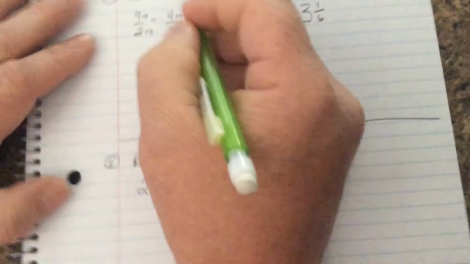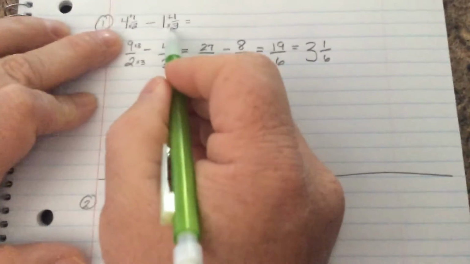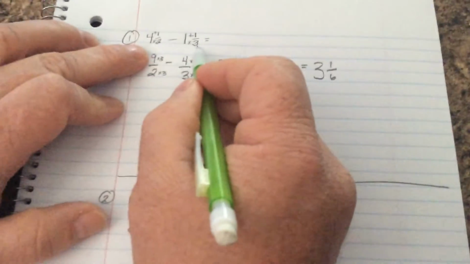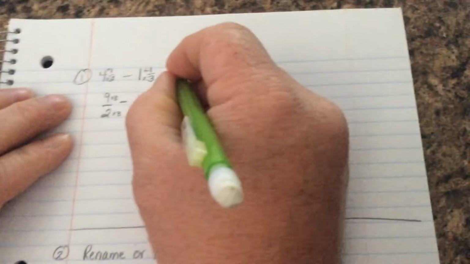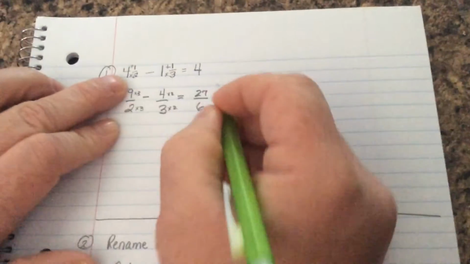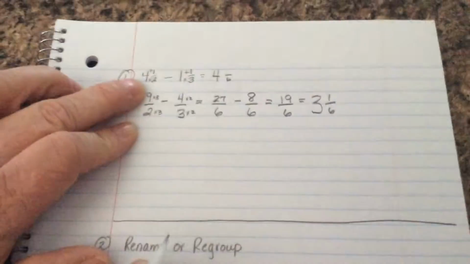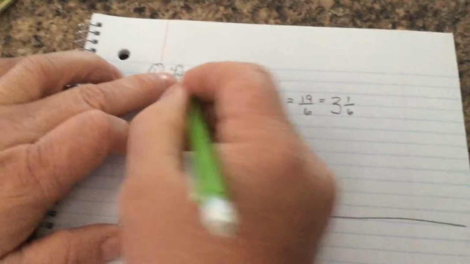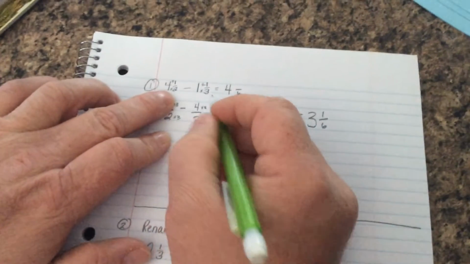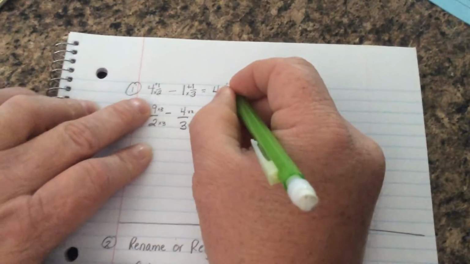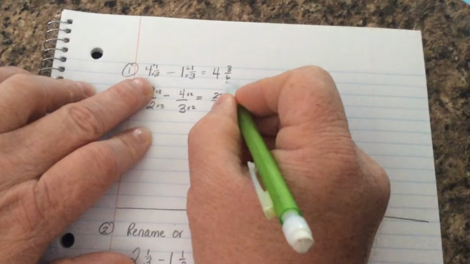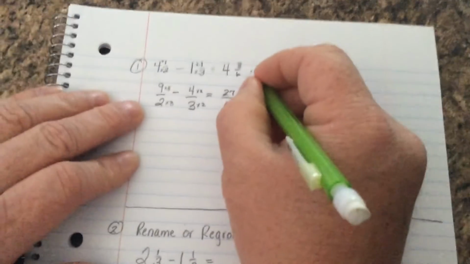Now the next way we're going to do this is we are going to just subtract our whole numbers and our fractions. So we're going to rewrite 4 1/2 in sixths because that's our common denominator. So 4 1/2, 2 times 3 was 6. So 1 times 3 is 3. So 4 1/2 is equal to 4 3/6.